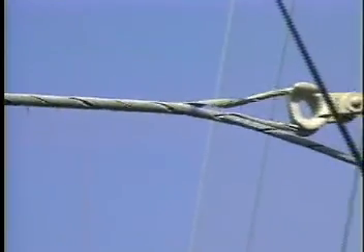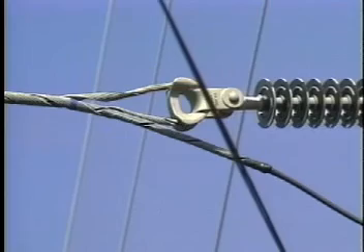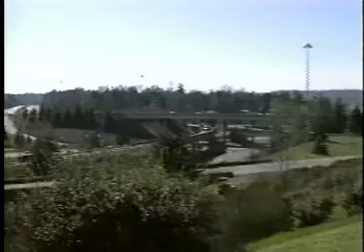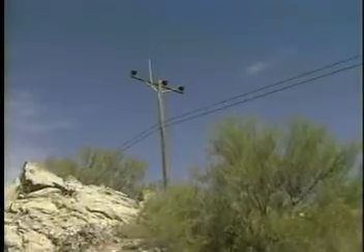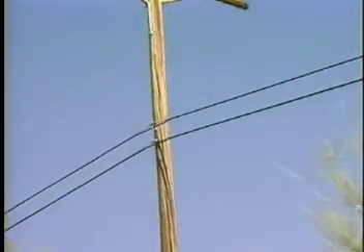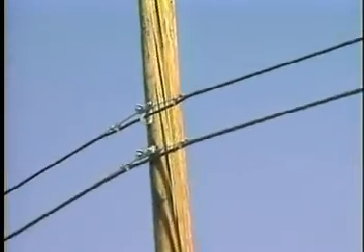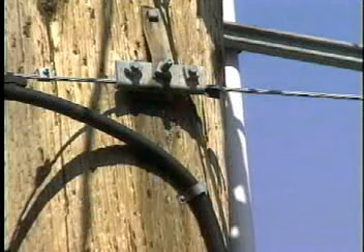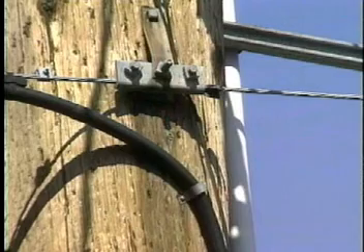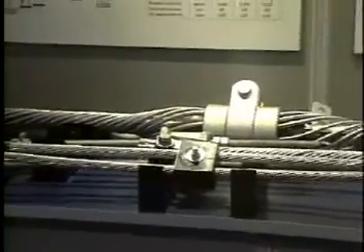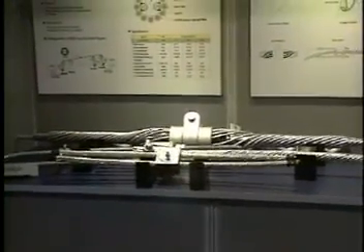Another type of dead end uses a wrapped grip that works similar to a Kellem's pulling grip. When crossing roads or freeways, each side of the span should be dead-ended to minimize the possibility of a downed cable. At pole or tower locations, the cable or messenger is attached to the structure using 3-bolt clamps or wrapped grips. When the line is straight or changes angle less than 6 degrees, the 3-bolt clamp method is most widely used. For line angles of between 6 and 25 degrees, armor grip supports are the preferred choice.